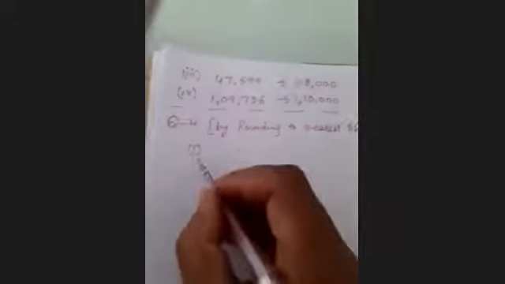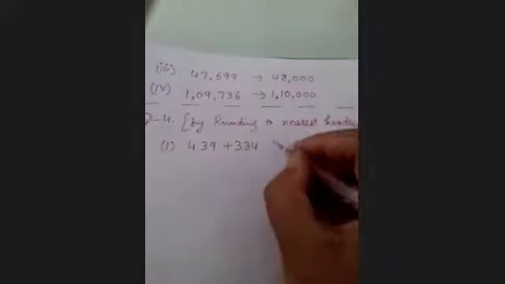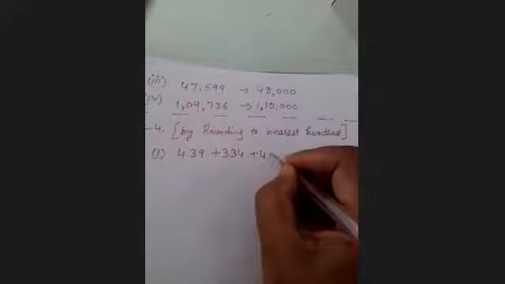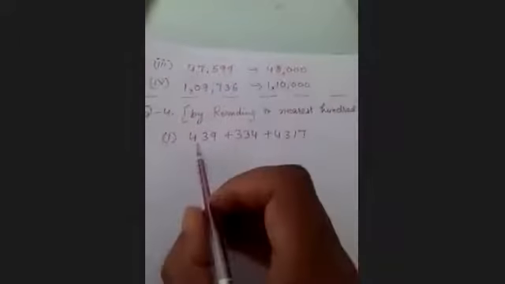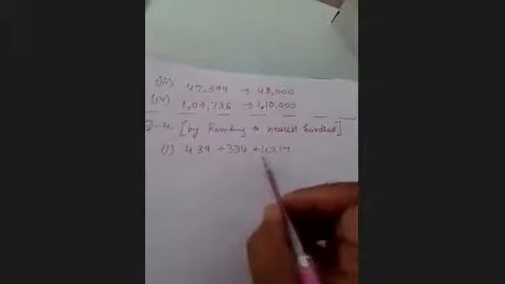Our first question is the fourth question, first part: 439, 334 and 4317. Now find the sum by rounding these numbers to the nearest 100. Yes friends, first we find the nearest value of these three numbers to the nearest 100.